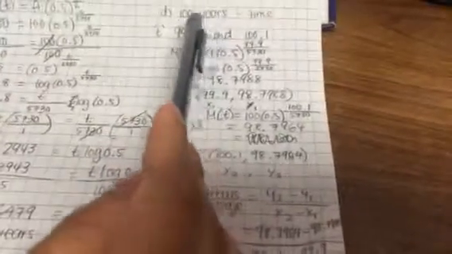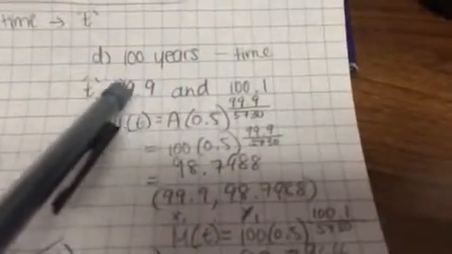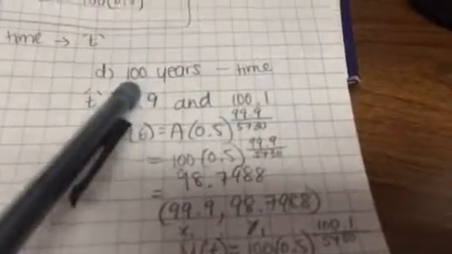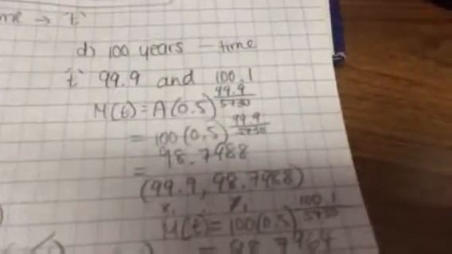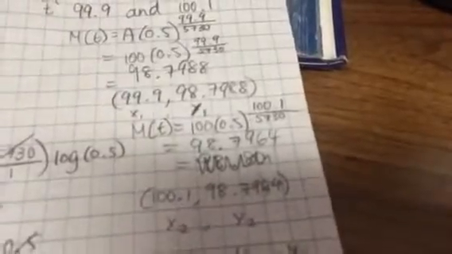So as long as you take two values that are really close to 100, I wouldn't go off more than 0.10, your answer should be around the one that I got.